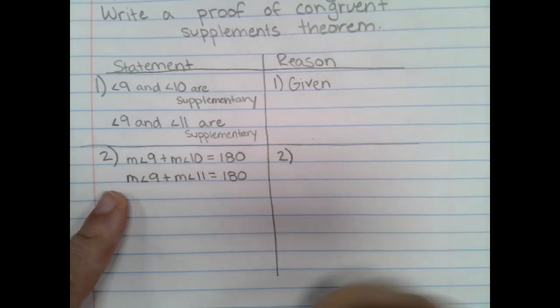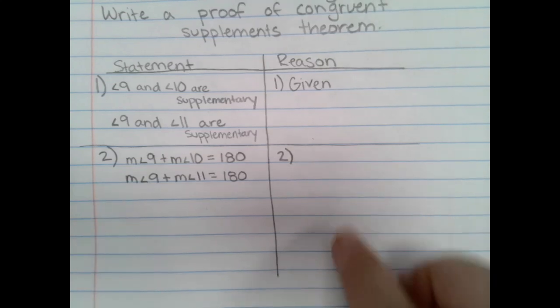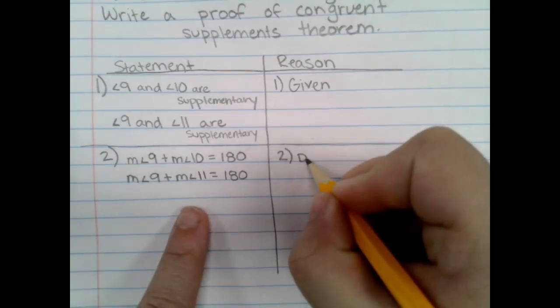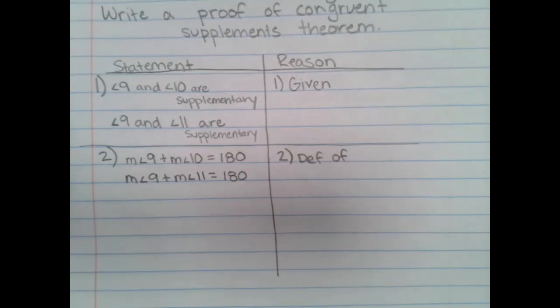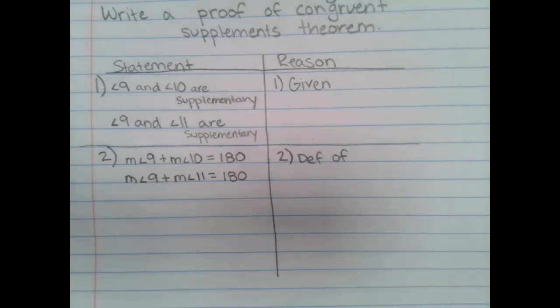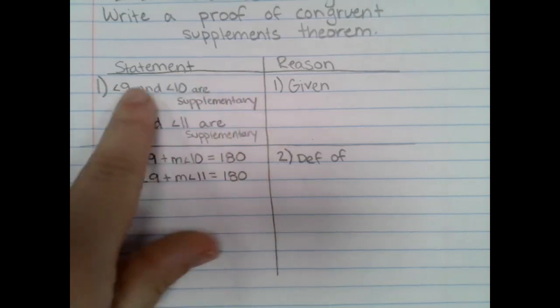We need our reason. There is only one word that told us that. So if it's a word that tells us that, usually that tells us it's a definition. So definition of what word? From number 1? Supplementary.